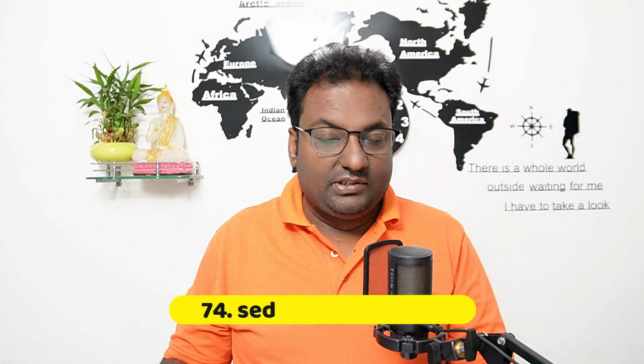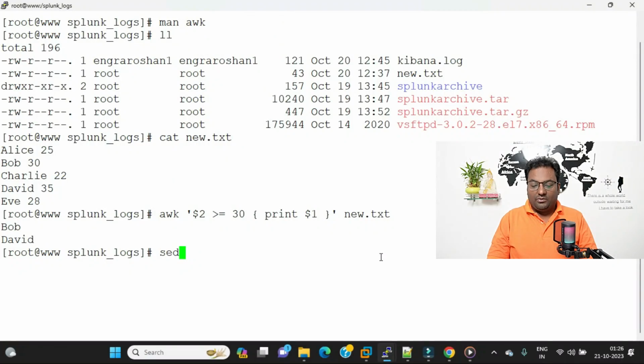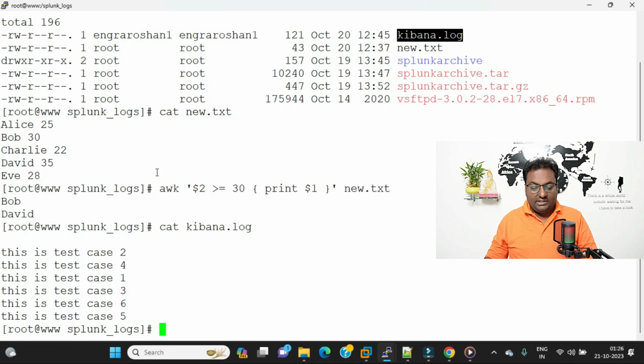The next command is the sed command. Sed is nothing but a stream editor. If you want to search for a word and replace it with another word, let me show you how we can do this. We have a file called kivana. So what is there inside this? Here you can see this word is used almost 6 times. I want to replace this with "my". Then how am I going to do that?